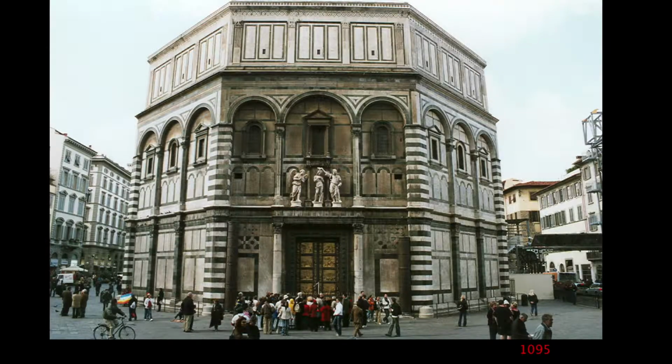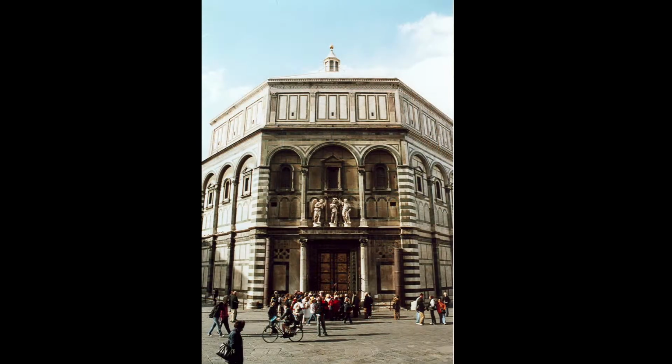Brunelleschi's story with perspective and complex geometry he was using at the cupola, of course, is a very interesting one. I'm leaving it aside. This is the octagon of the baptisterium, built in the 11th century. And of course, the beauty of the baptisterium is that it is a very clear geometrical form. It allows itself to be imagined and seen as a pure geometry. And here it is from the other side.